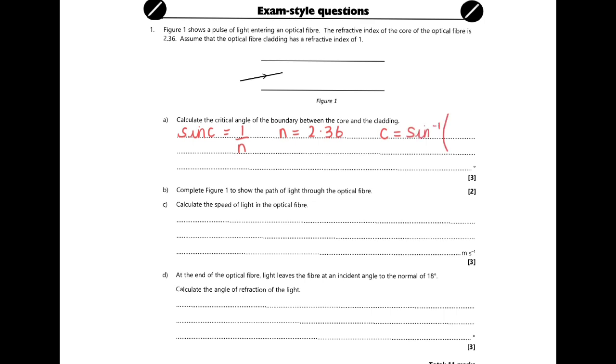There is a button for that on our calculator. You have to press shift before you press the sine button. You'll then use your fraction key, 1 divided by 2.36, and then close your bracket. If you get any errors, it might be because you haven't closed your bracket, and that gives us an answer of our critical angle being 25.1 degrees.